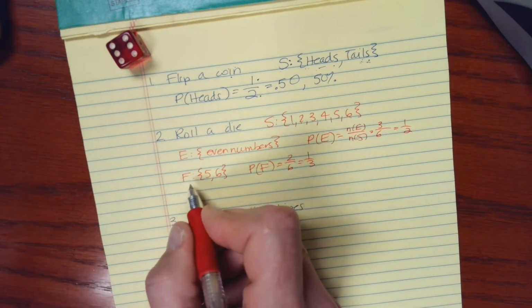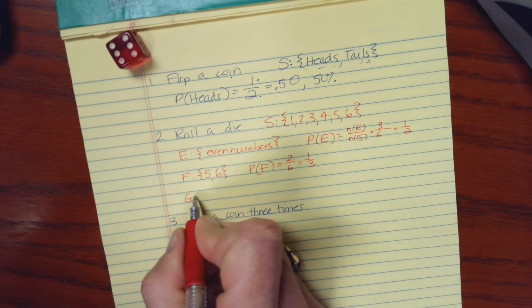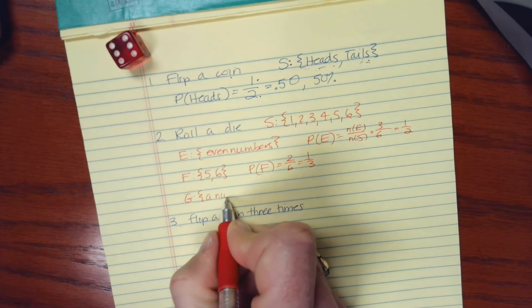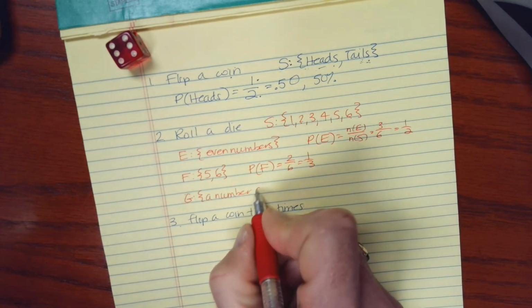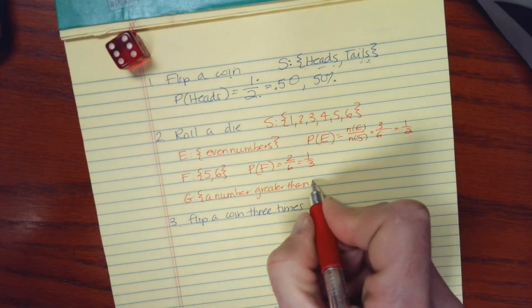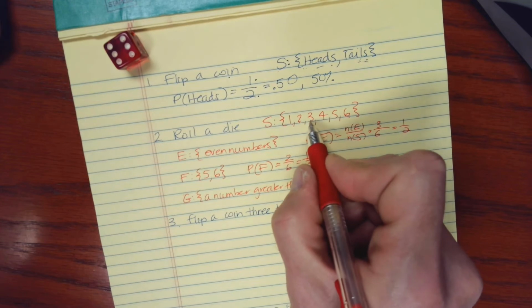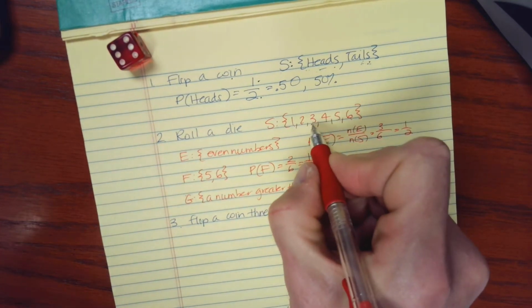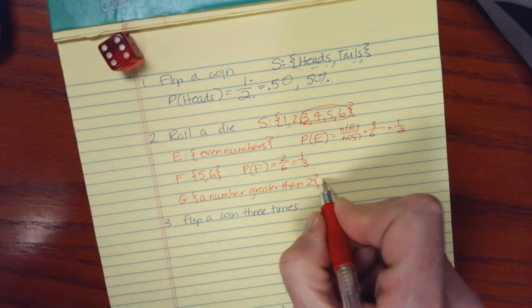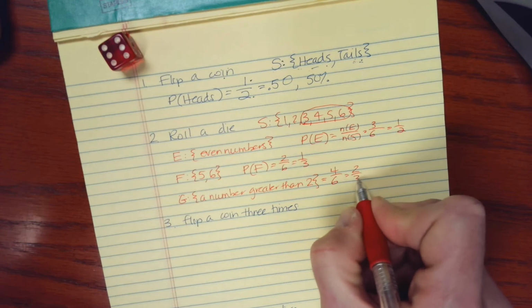Let's just do one more. I'll do event G, and this is a number greater than 2. By that, I would mean a number strictly greater than 2. It would be these outcomes, and there are 4 of those out of the 6 possible, and so that is 2/3.